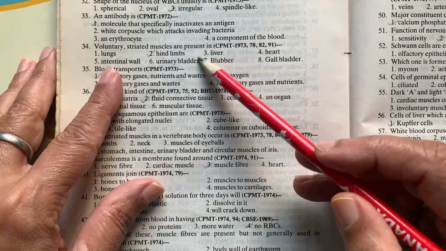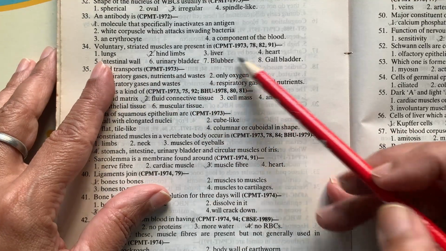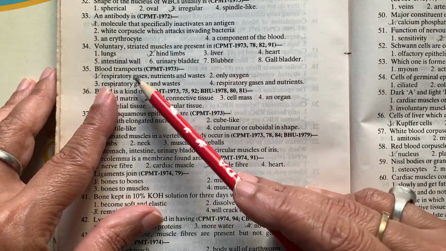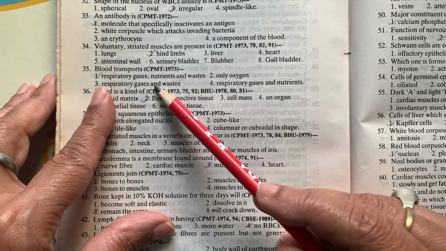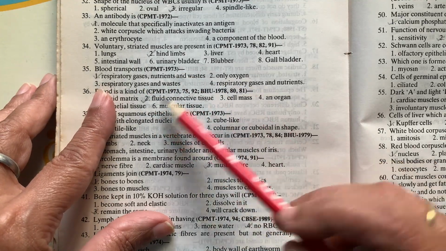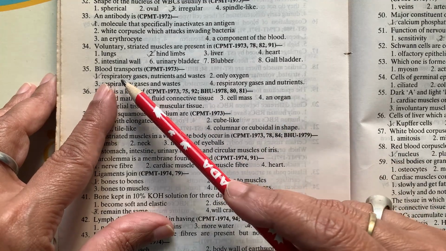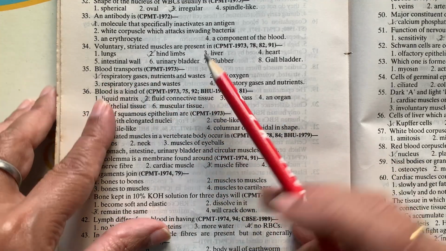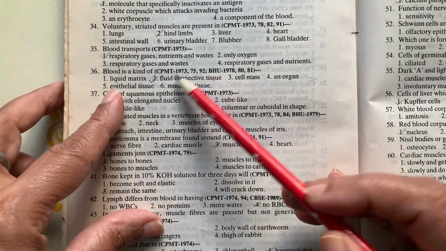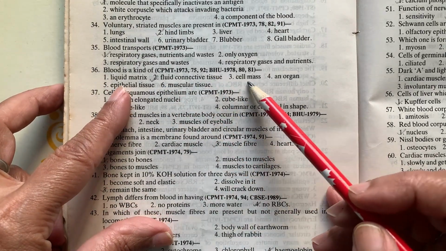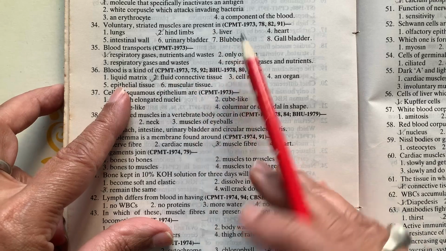Voluntary striated muscles are present in lung, hind limbs, liver, heart. It is in hind limb. Blood transports respiratory gases, nutrients and waste; only oxygen; respiratory gases and waste; respiratory gases and nutrients. First option, respiratory gases, nutrients and waste. Blood is a kind of liquid matrix, fluid connective tissue, cell mass and organ. It is fluid connective tissue.